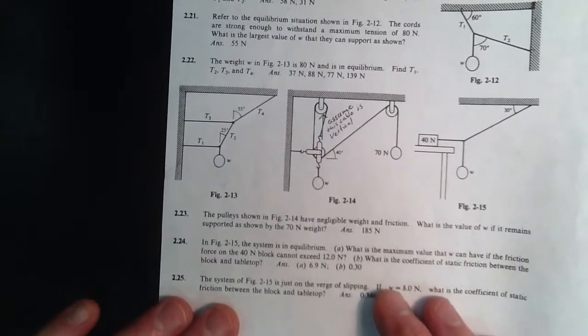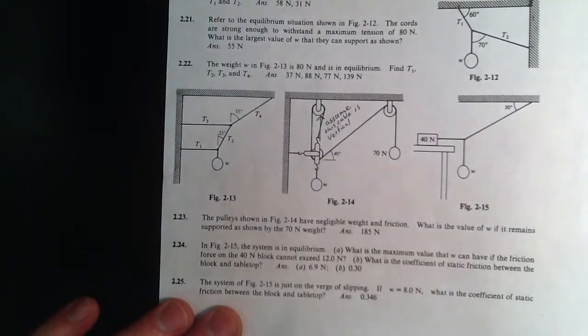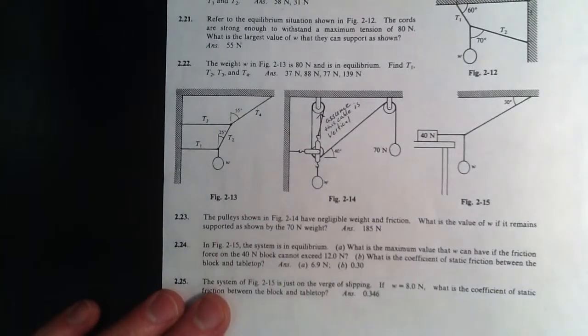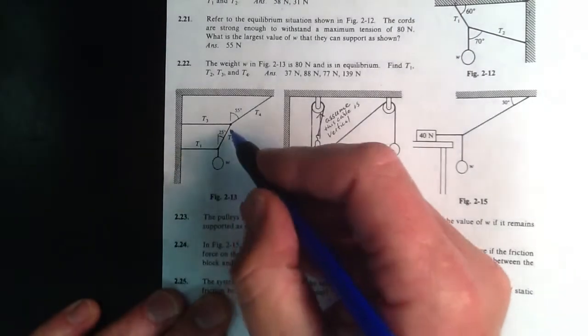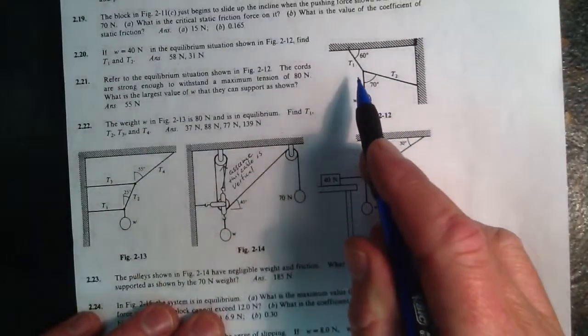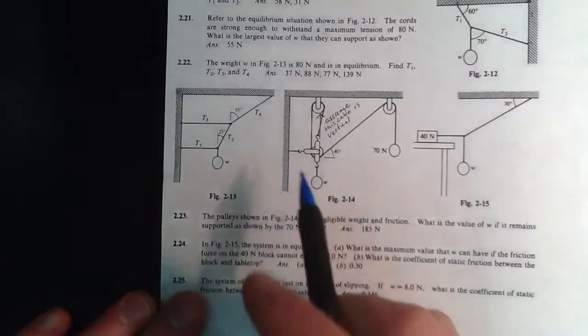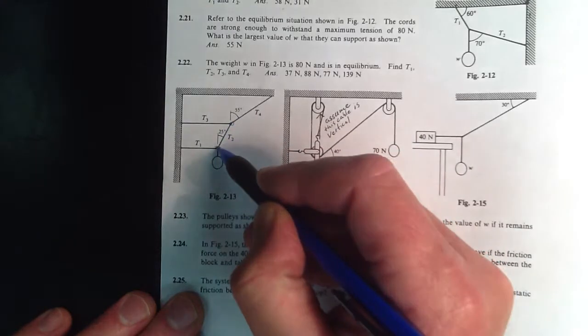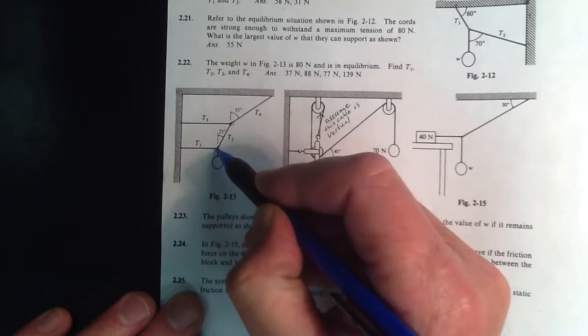Okay, let's take a closer look at one of the problems we're given in your equilibrium worksheet here. This is a complicated statics problem, and what we need to do to solve this problem, now we did this one in class, is break this up into pieces. What I'm going to do is start with a free body diagram of this point right here.